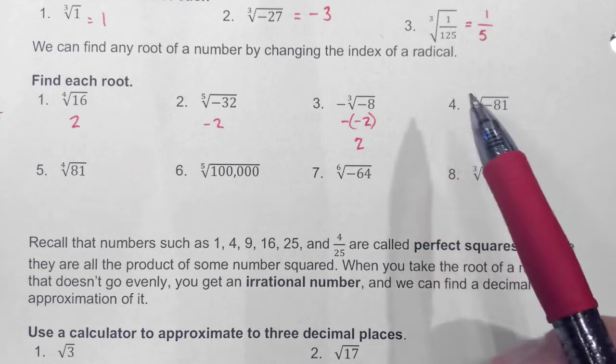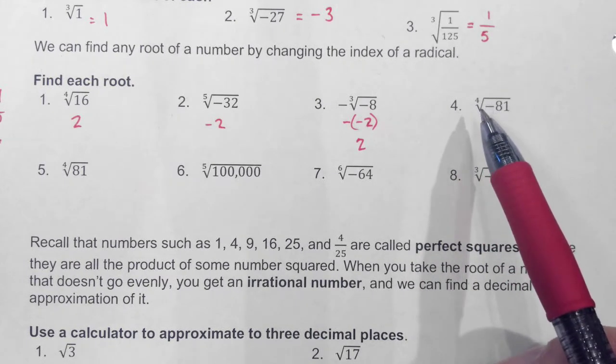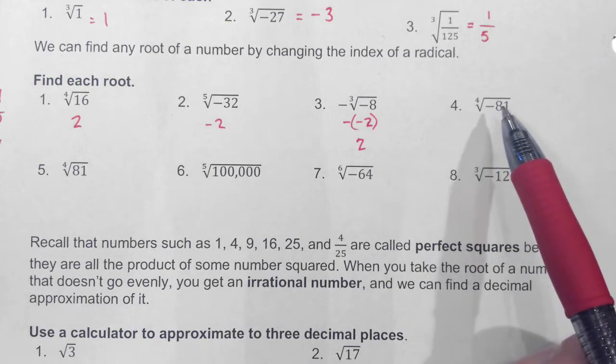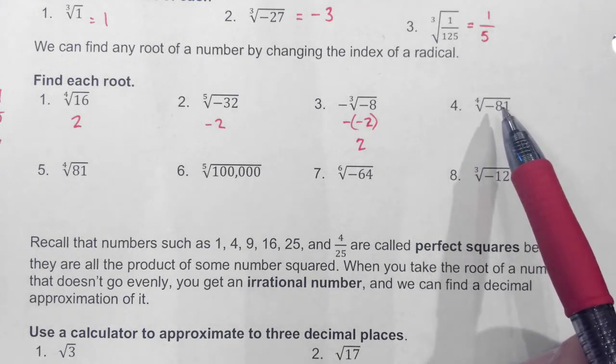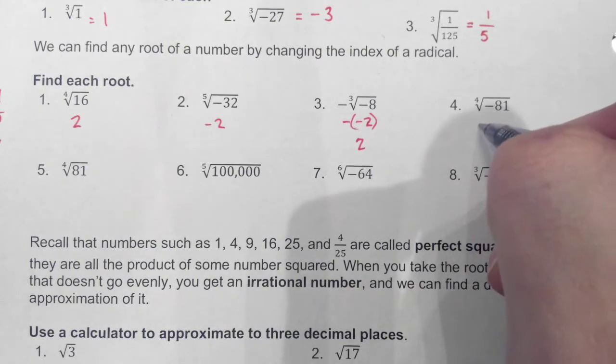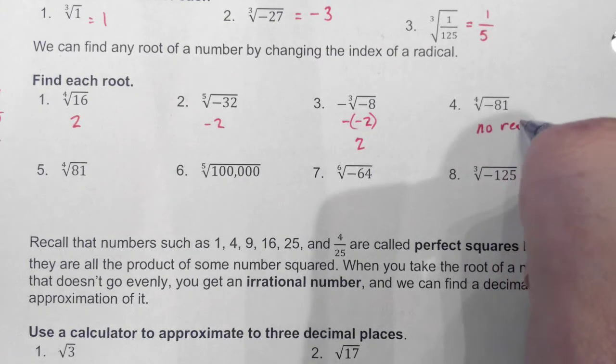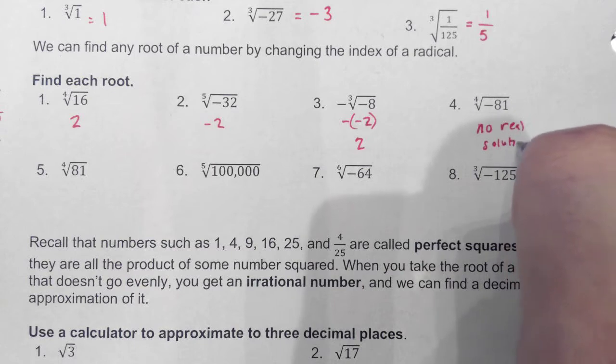Number 4, this one's trying to trick you. It's the 4th root of negative 81. Remember, on even indices, you cannot have a negative inside. This one is no real solution, or just no solution, it's fine.